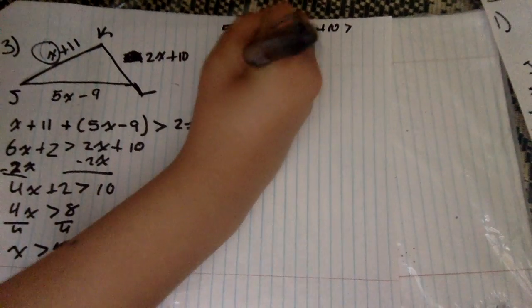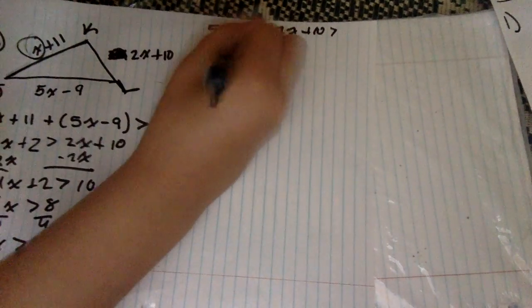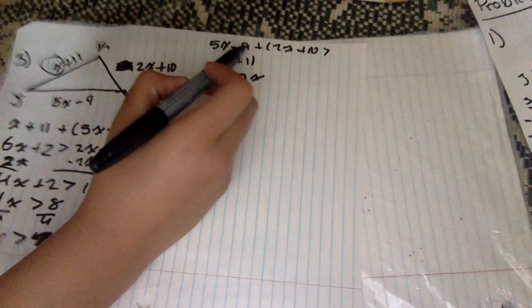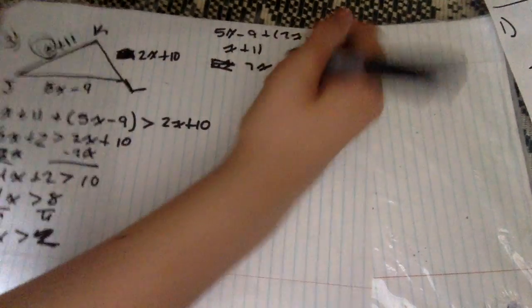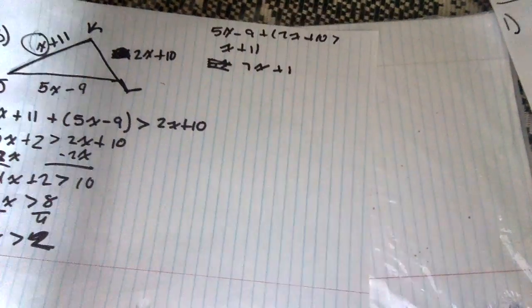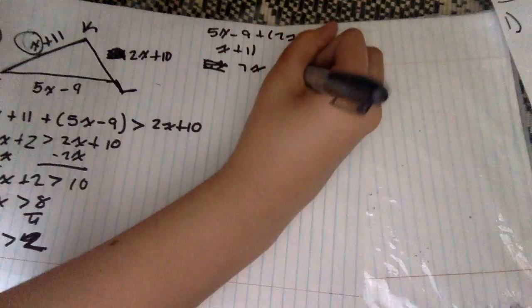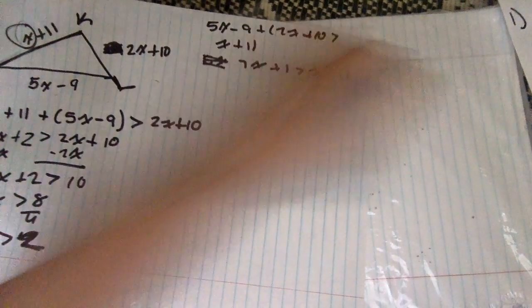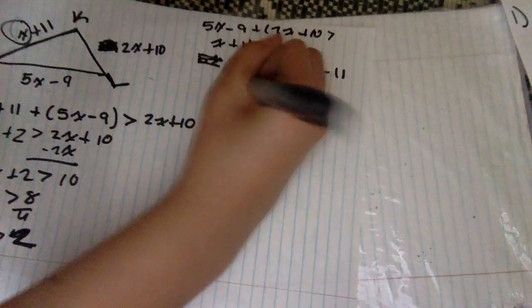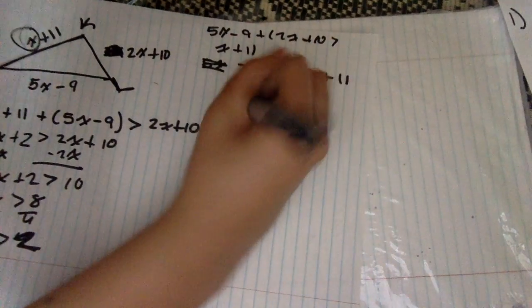So 5x plus 2x equals 7x, minus 9 plus 10 equals plus 1, is greater than x plus 11. That would equal 6x is greater than 10.